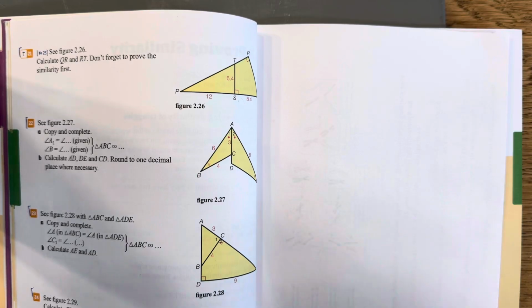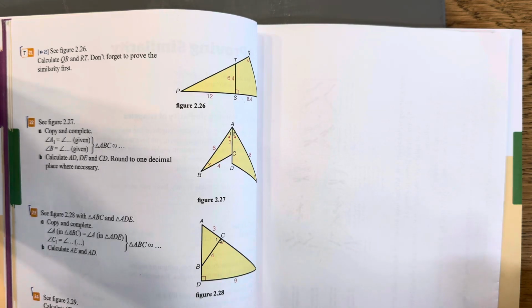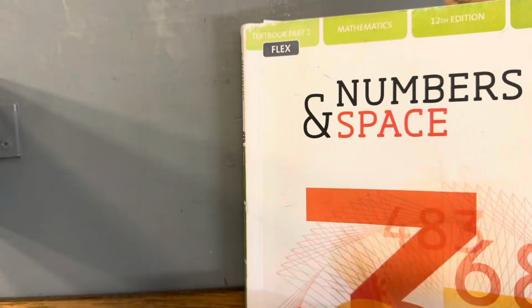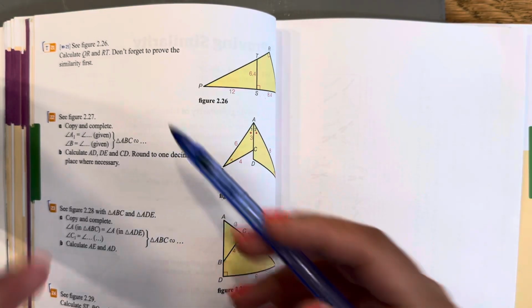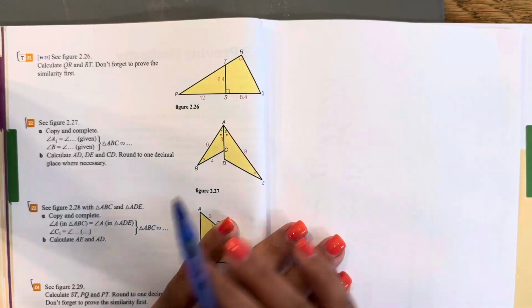Hello students, in this video we're going to talk about proving and writing down the similarity. We're not going to do any calculations, it's just a video to guide you about the first two steps that you have to take before calculating sides. This is a 12th edition book from third year HAFO. I'm just going to use the pictures and the questions in the exercise, so don't worry about that.